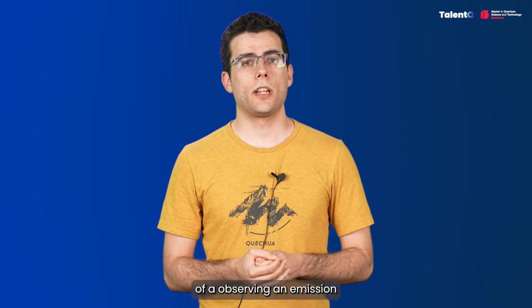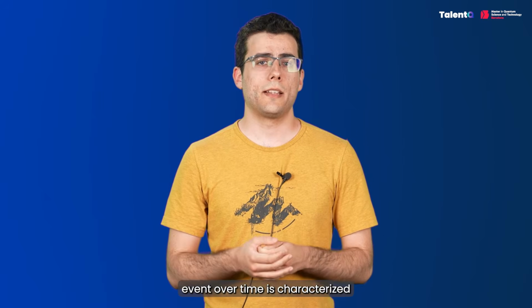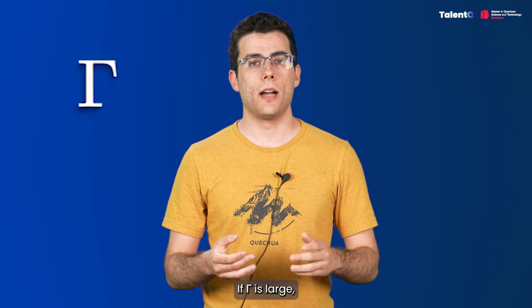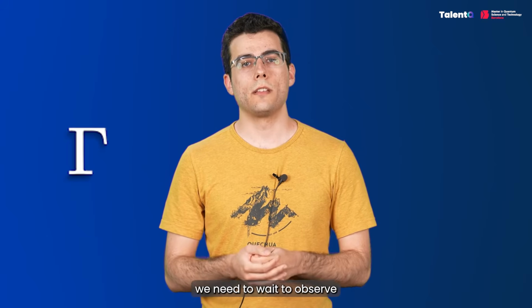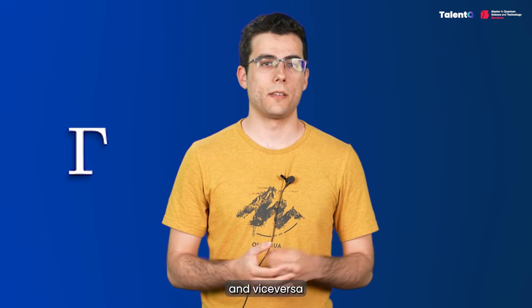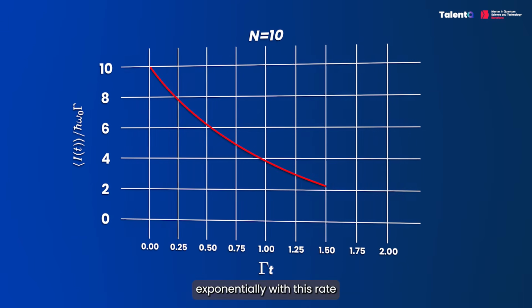The probability of observing an emission event over time is characterized by the decay rate gamma. If gamma is large, then the time we need to wait to observe a jump is short, and vice versa. This corresponds to the population in the excited state decaying exponentially with this rate.